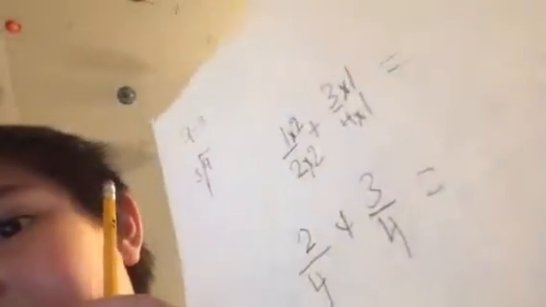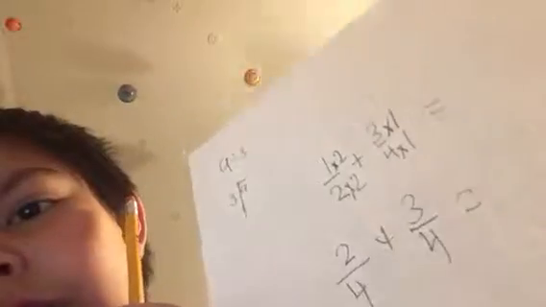What's 4 times 1? 4. So you leave that the same. See, I made it 1 times 2, 2 times 2, 3 times 1, and 4 times 1. I made it right. So it turns out 2/4 plus 3/4.